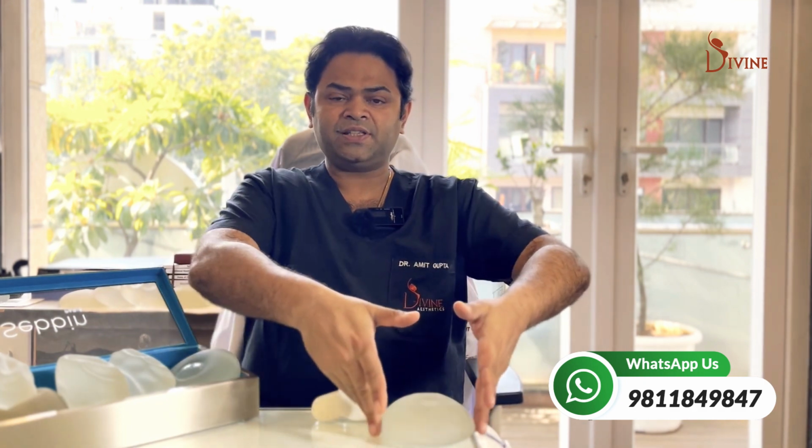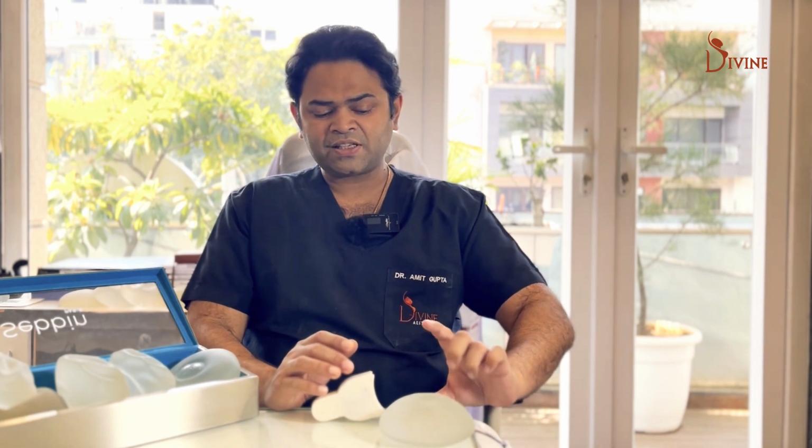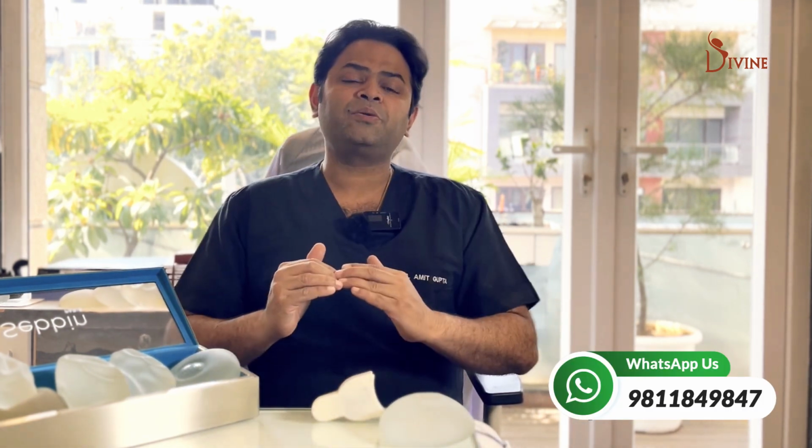So the first deciding factor is the base diameter of the implant, which is this. Then the projection. The projection, if it is ultra high, is able to give a bigger breast. If it is high profile, it gives a slightly smaller breast. If it is moderate profile, it makes it even smaller. So this is how we decide on the size of an implant.